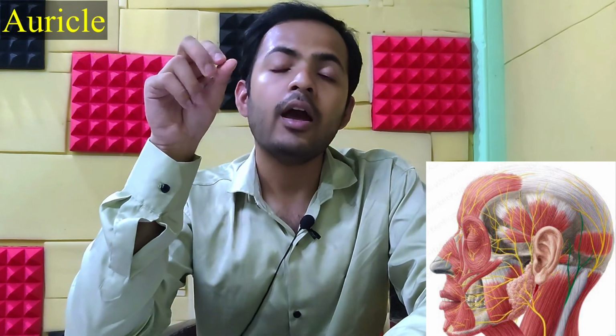In any kind of suture or accident case, you have to mention these specific names of the ear. Now this auricle consists of two sets of muscles, as you can see in this photo: extrinsic and intrinsic. Extrinsic muscles are anterior, superior and posterior.